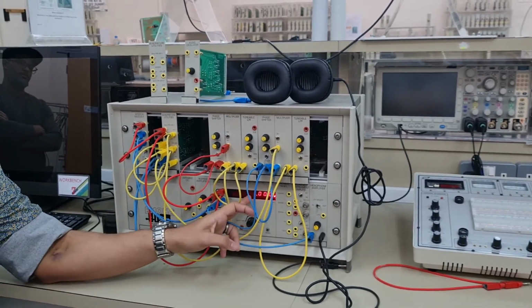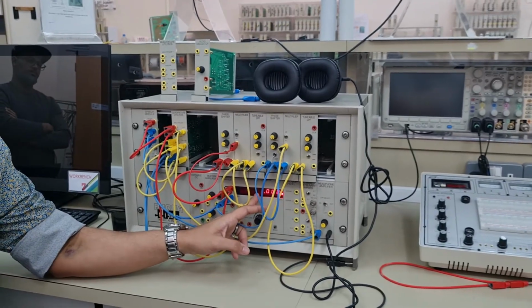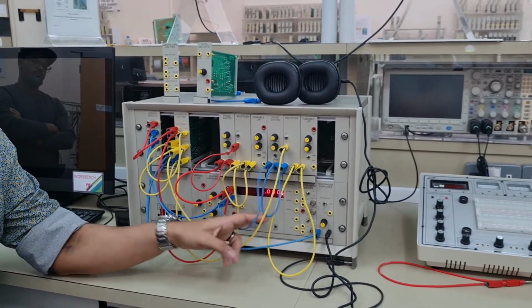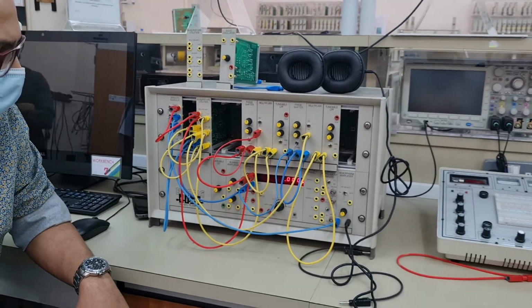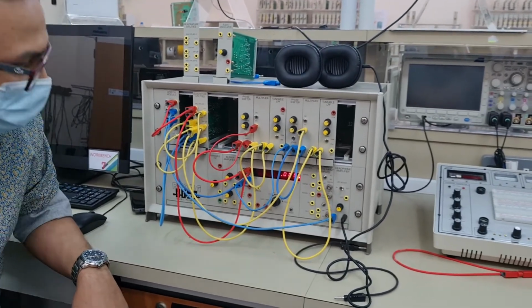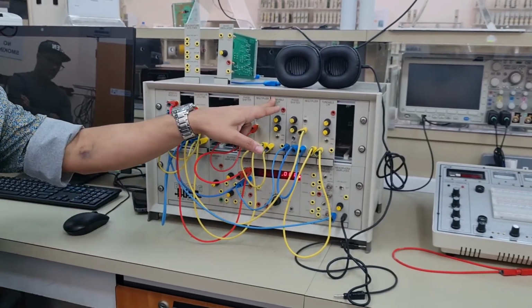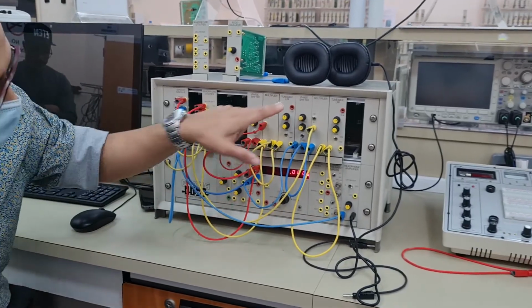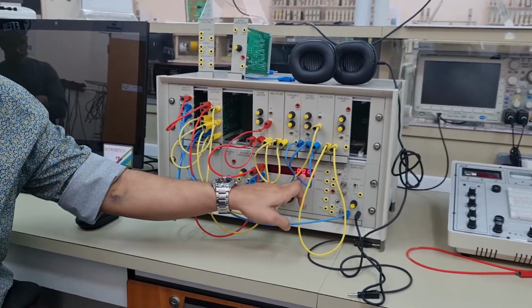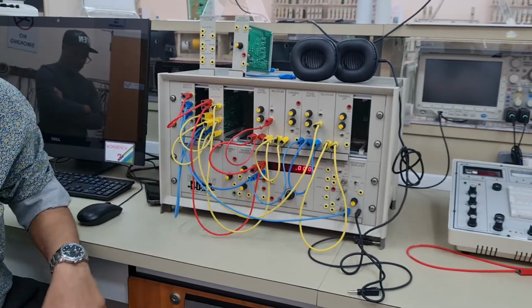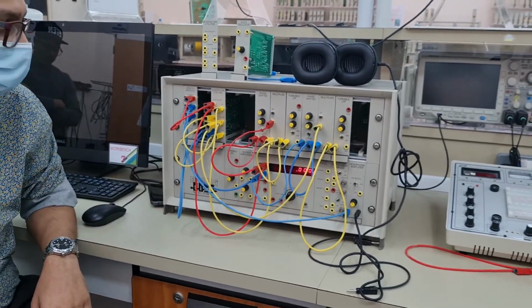Remember, when you want to look over here, it's always divide by 100. For the counter, no need. But when you're doing the low pass filter, connect the clock. Whatever you get, divide by 100. Only for the low pass filter. Make sense?